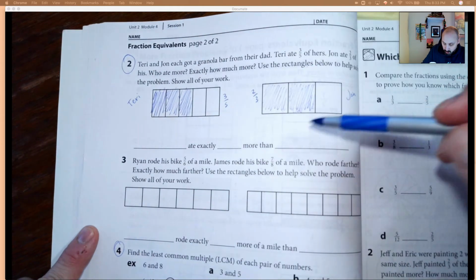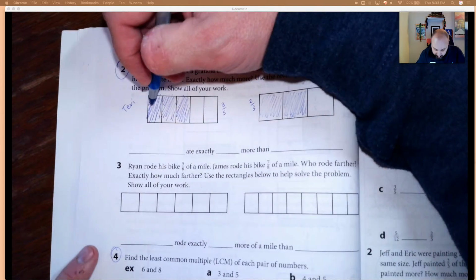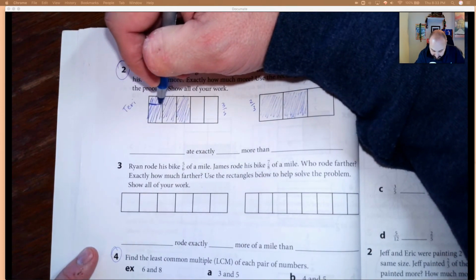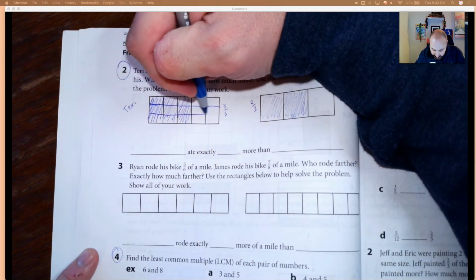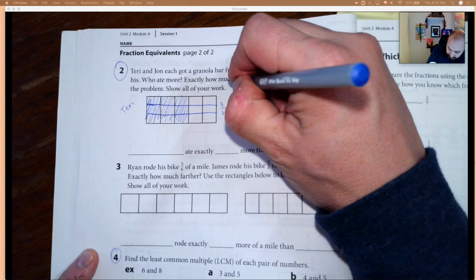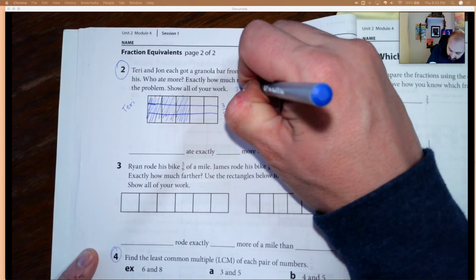So they're both already cut down vertically. So I want to cut horizontally by, since I know it's 3 times 5, 3 times 5 equals 15.